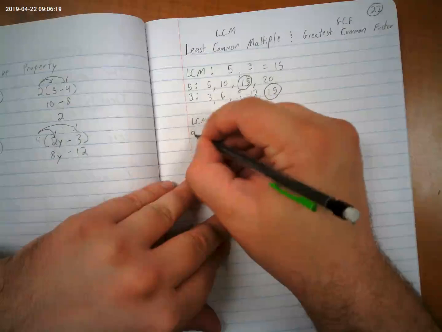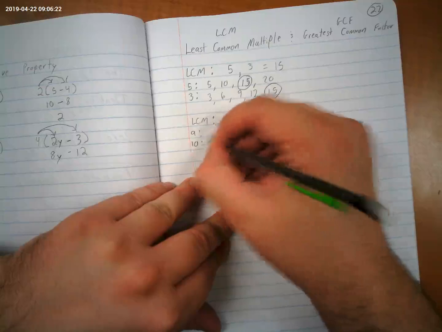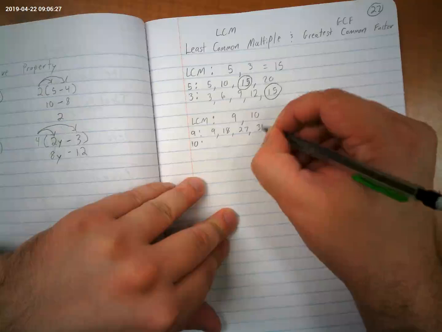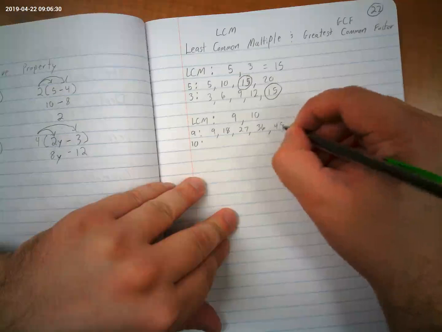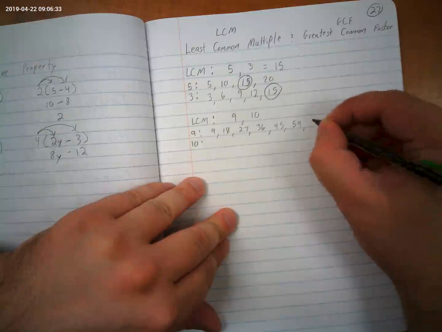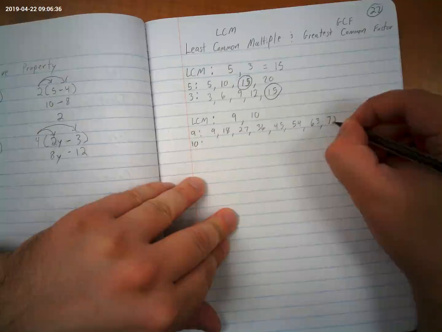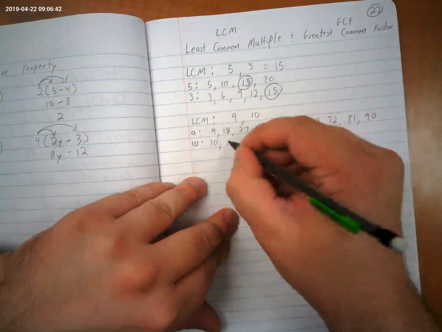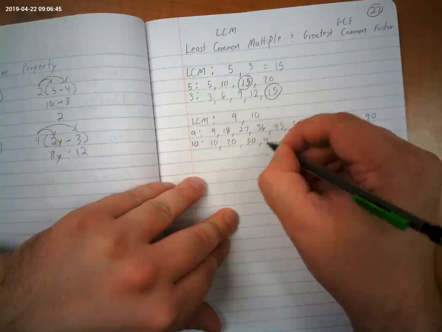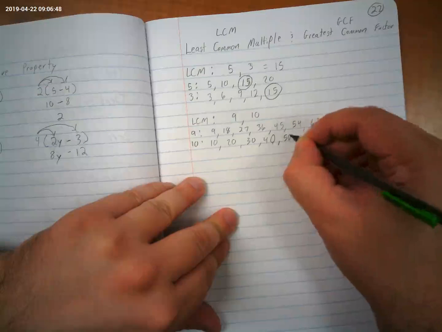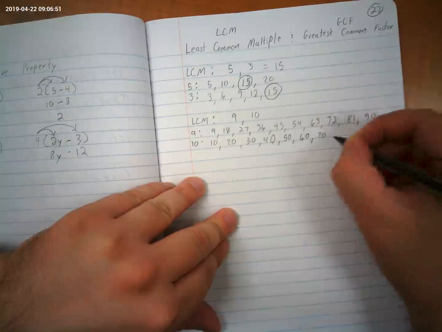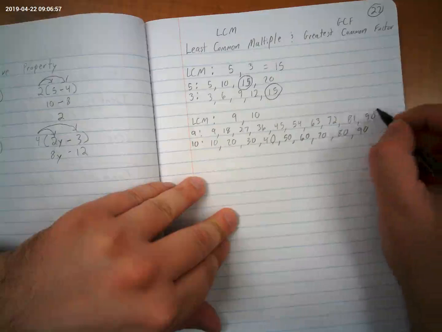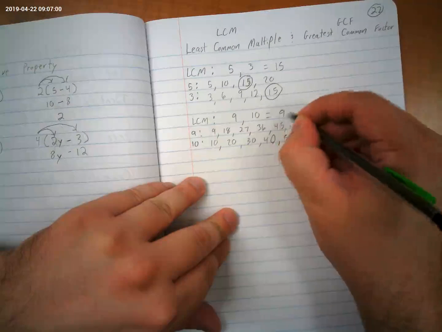Okay, 9 and 10. 9, 18, 27, 36, 45, 54, 63, 72, 81, 90. 10, 20, 30, 40, 50, 60, 70, 80, 90. Alright, so where's the first number that they share in common? It's right here, and it is 90.